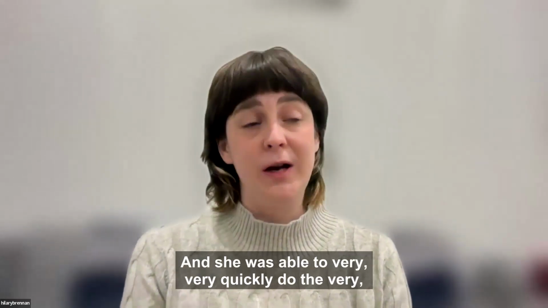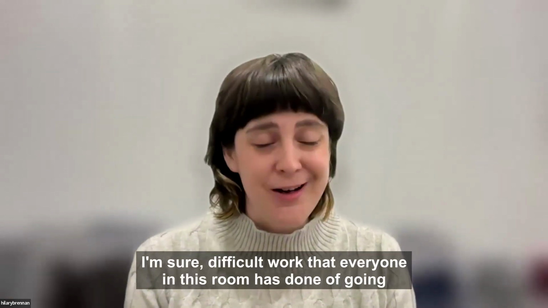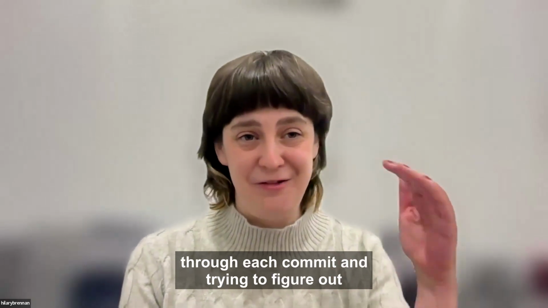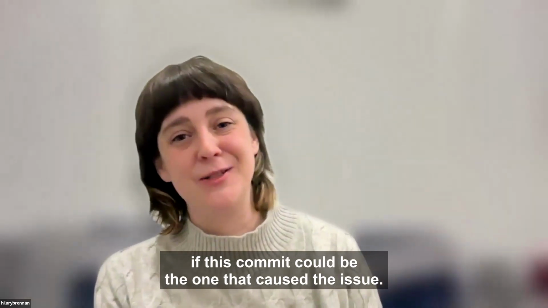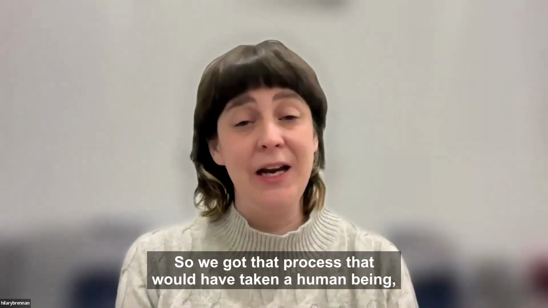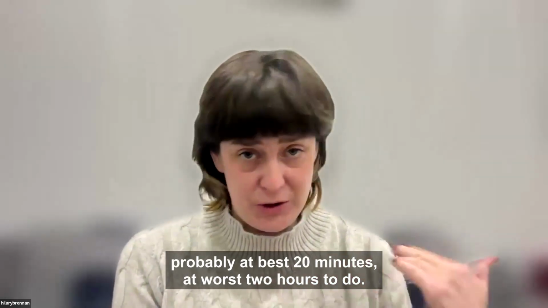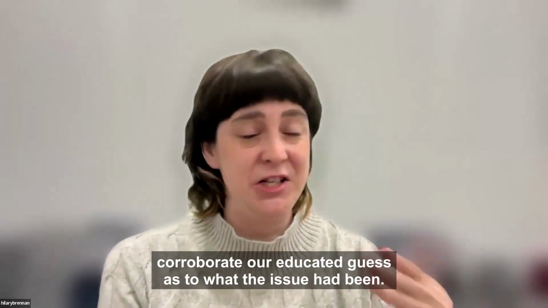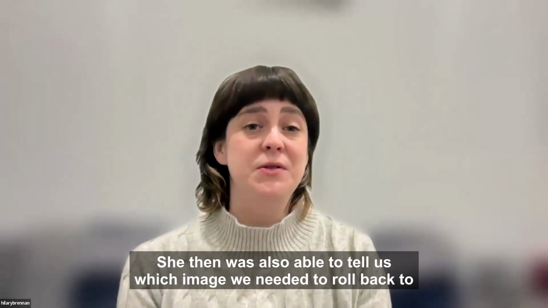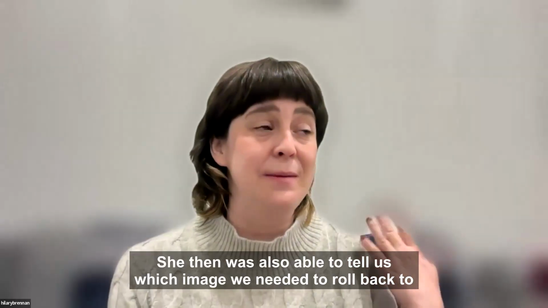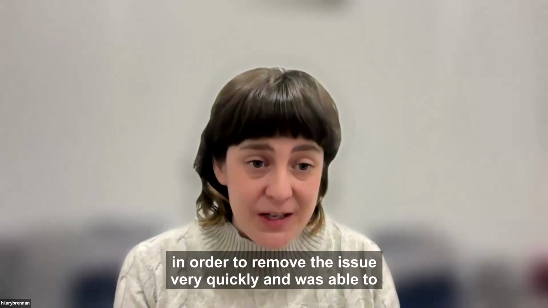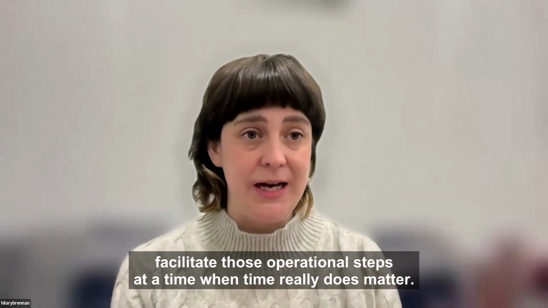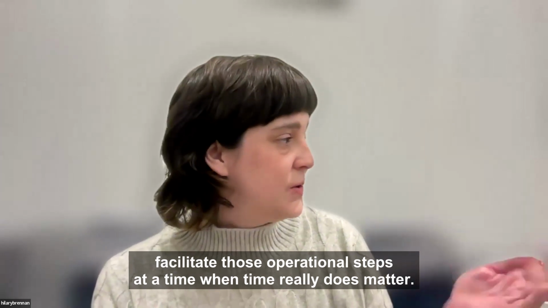And she was able to very quickly do the, I'm sure, difficult work that everyone in this room has done of going through each commit and trying to figure out if this commit could be the one that caused the issue, right? That process would have taken a human being, even one very familiar with the code, probably at best 20 minutes, at worst 2 hours. And Annie had it for us in 30 seconds, so that she could corroborate our educated guess as to what the issue had been. She then was also able to tell us which image we needed to roll back to in order to remove the issue very quickly, and to facilitate those operational steps at a time when time really does matter.